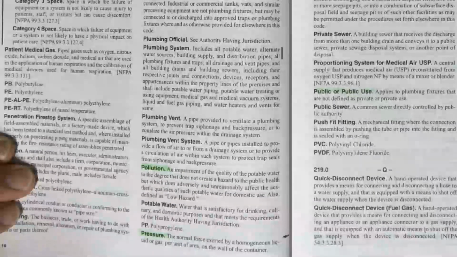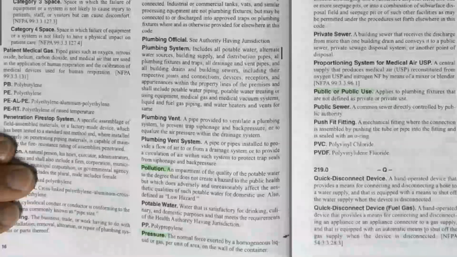Pollution. An impairment of the quality of the potable water to the degree that does not create a hazard to public health, but which does adversely and unreasonably affect the aesthetic qualities of such potable water for domestic use, also defined as a low hazard. Down here, pressure. The normal force exerted by a homogeneous liquid or gas per unit of area on the wall of the container.